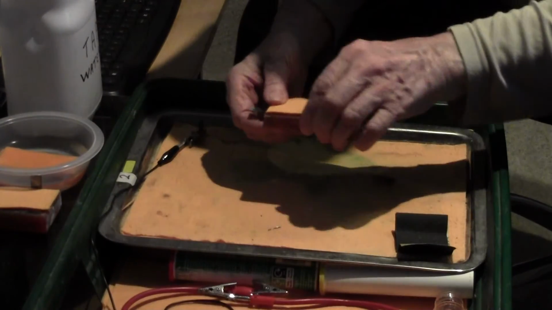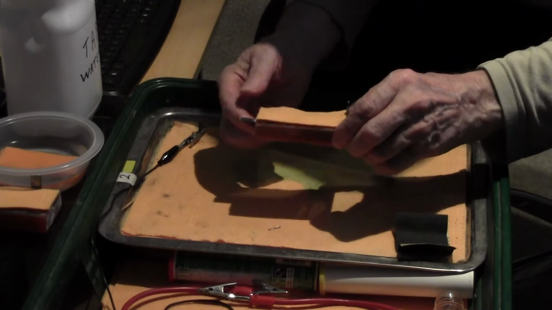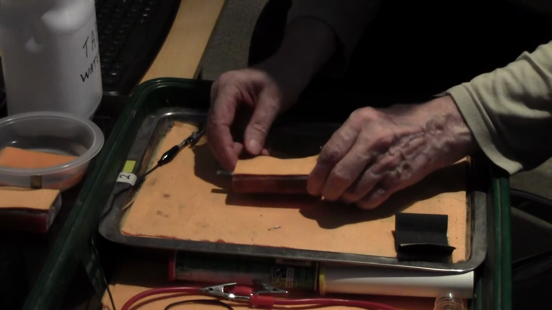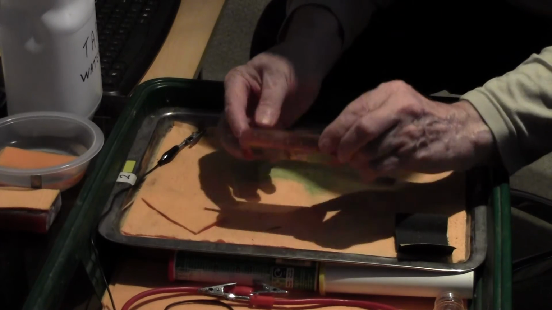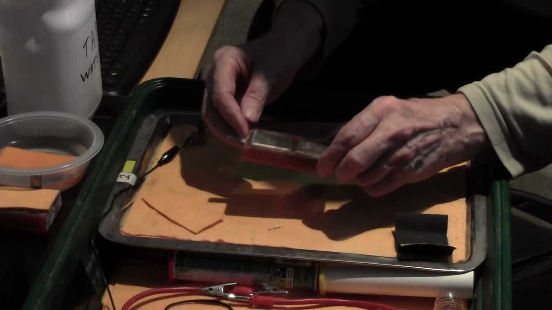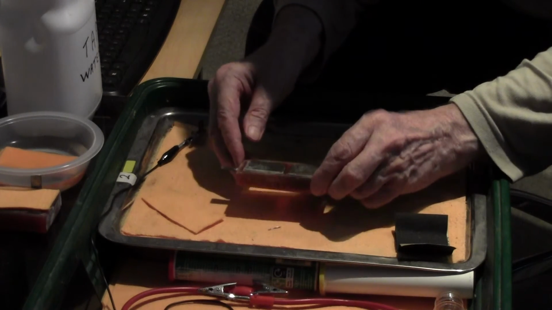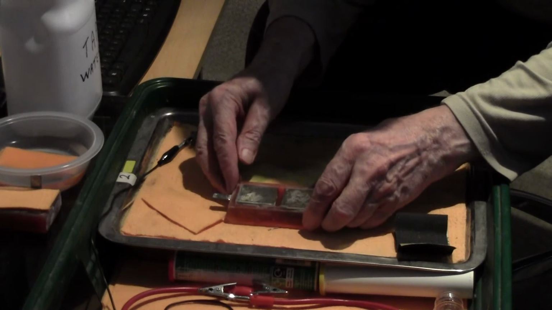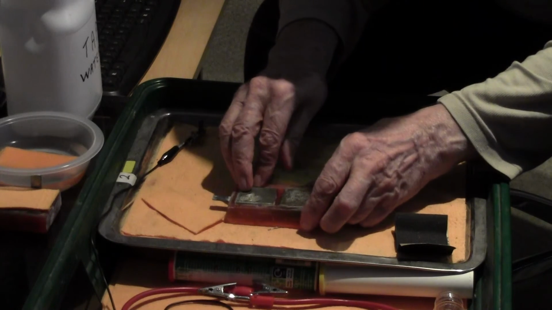This one was made by an engineer recently, and I have tested this one and it works. So now I will show you how we test it.